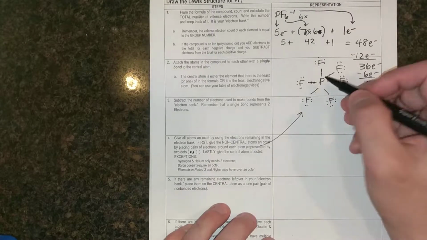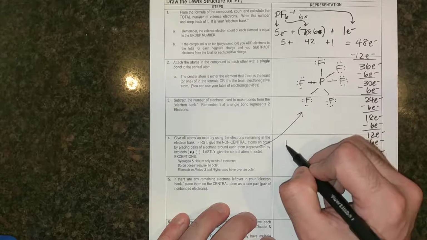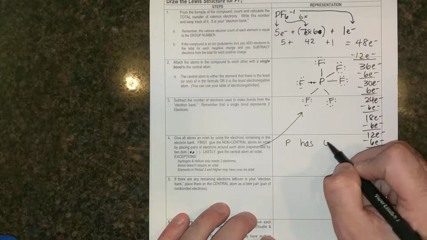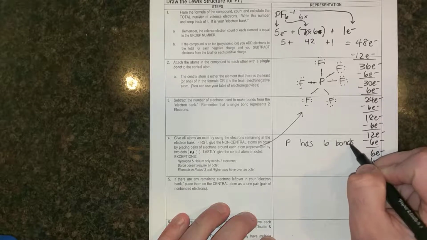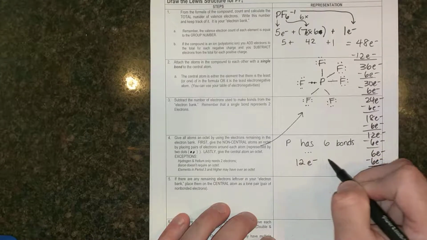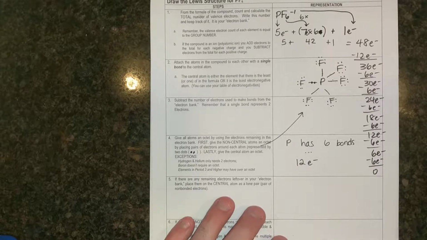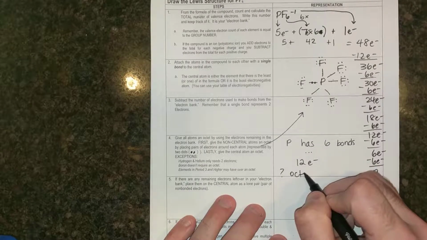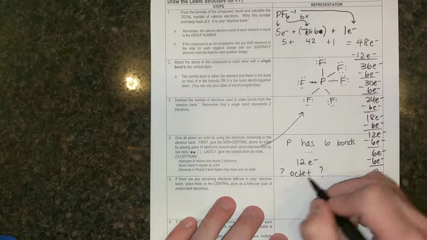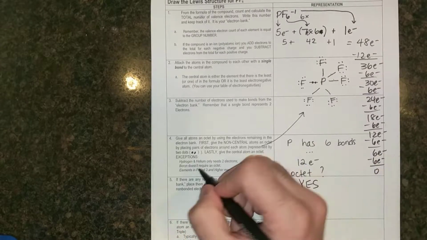Well, there are no more left over, so I don't have to put anything on the central atom. If I look at the central atom, P has 6 bonds. That is 12 electrons, right? Now, is that okay if it's over an octet? Yes, because there are some exceptions.